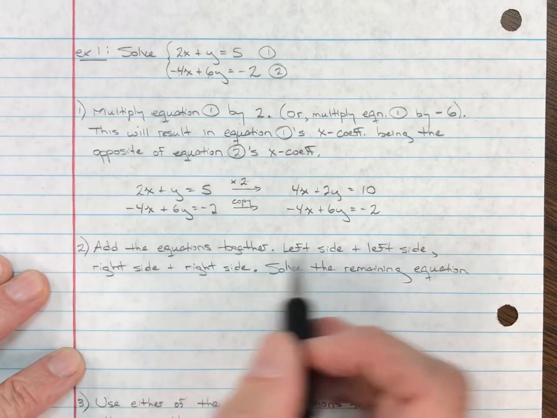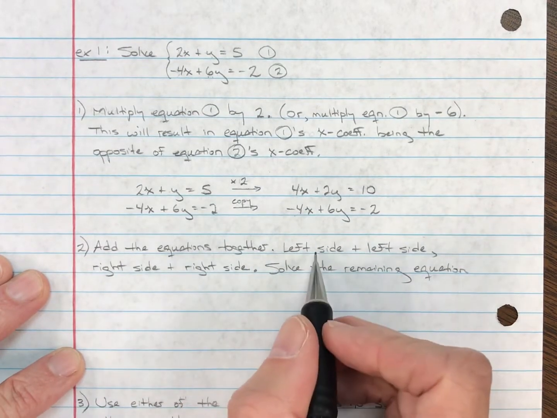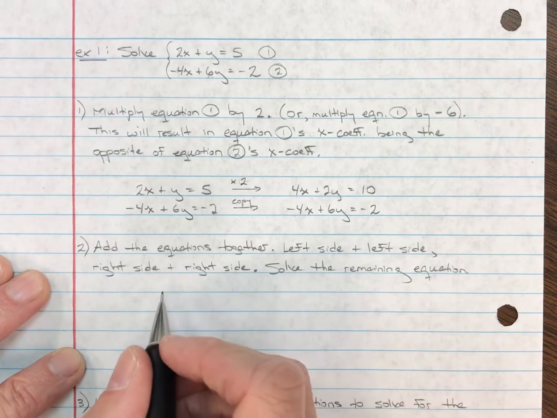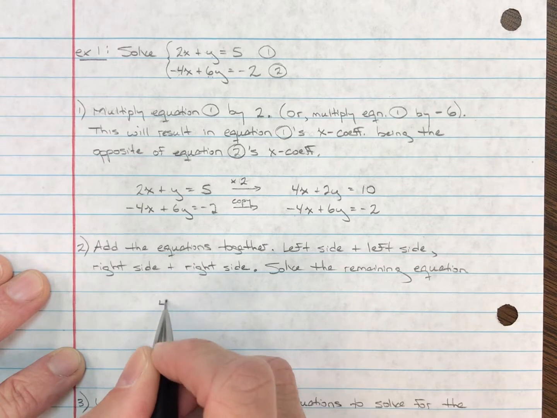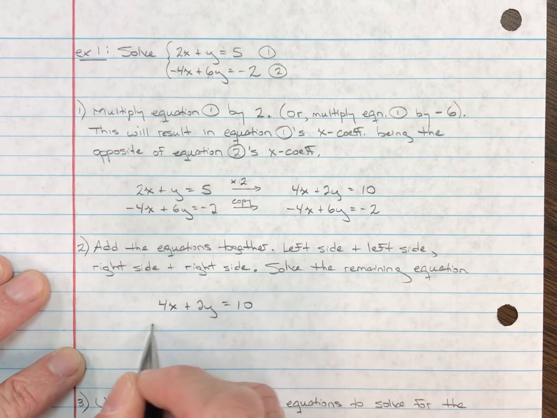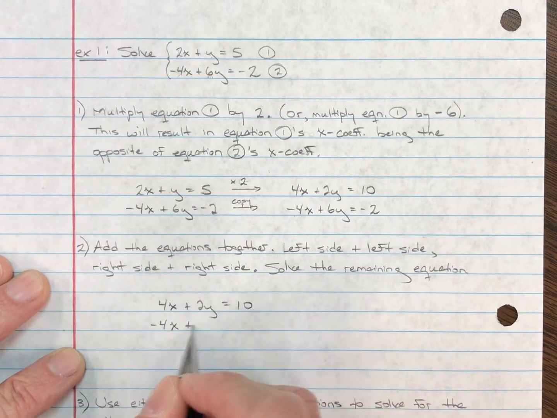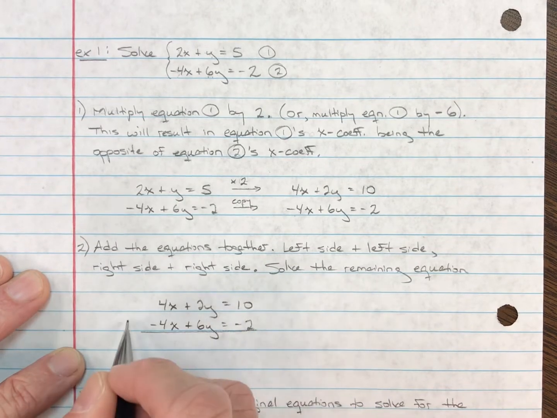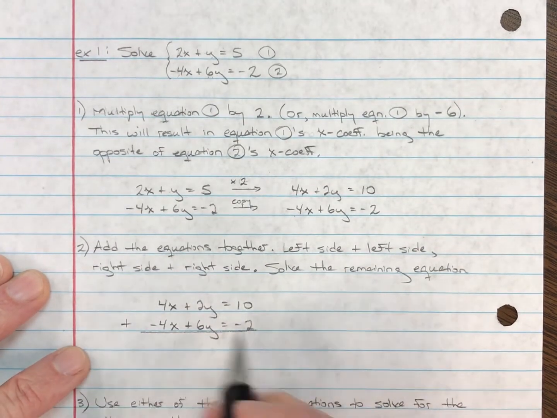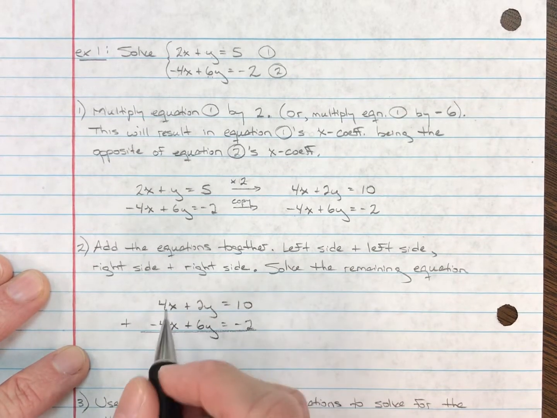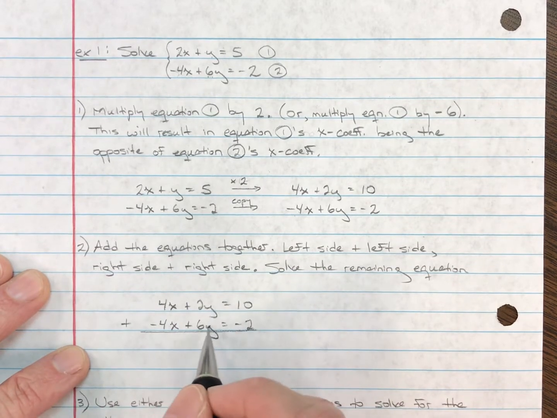Step 2, let's add these equations together. Left side plus left side, right side plus right side, and then we'll solve the remaining. Okay, so I have equation, here's 4x plus 2y equals 10, and here's negative 4x plus 6y equals negative 2. Let's add these together. Okay, left side plus left side. Well, 4x and negative 4x is a big old 0. 2y plus 6y is 8y.